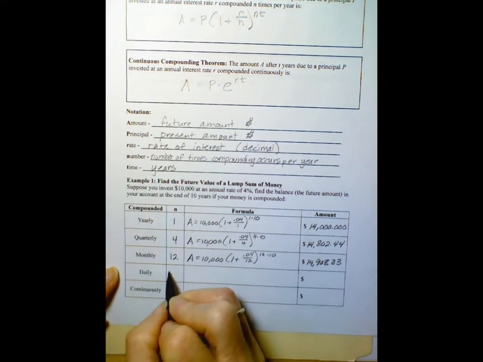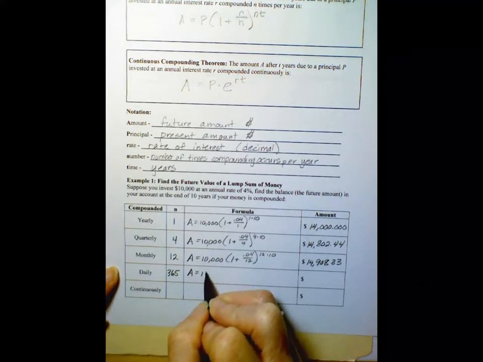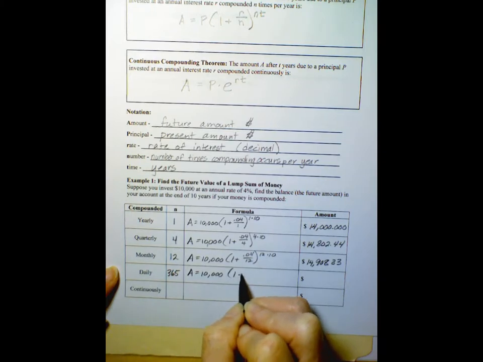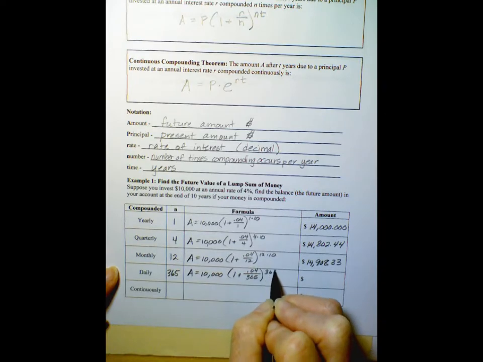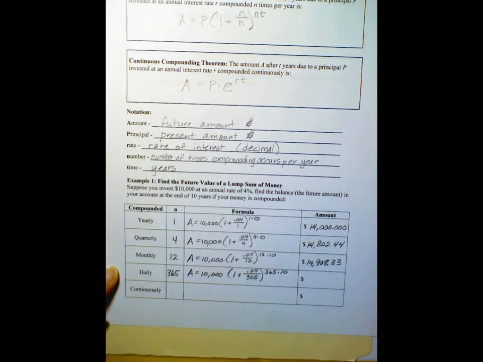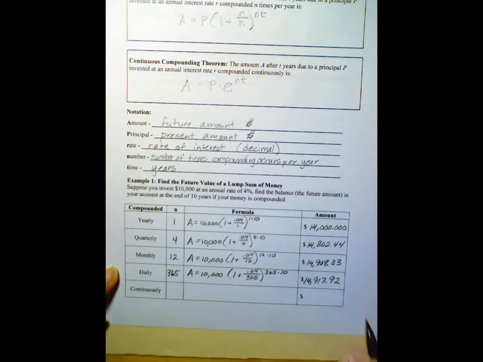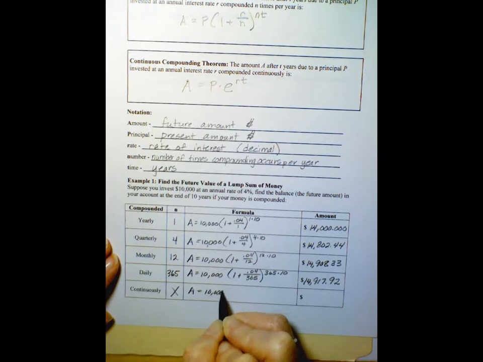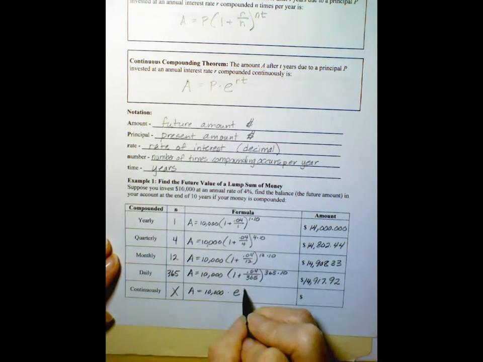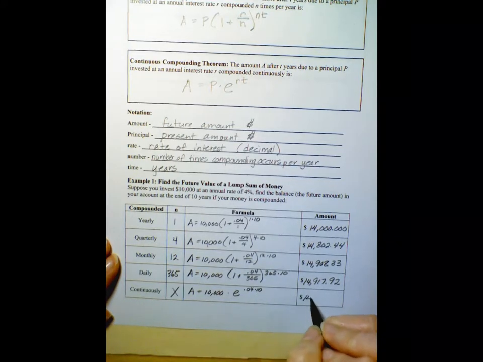Daily, well, we'll just go with a regular 365-day year. So every day would be 365 times per year. And that comes out to $14,917.92. And continuously, of course, we wouldn't have an N at all. We have A equals P times e to the R, 0.04, times T, which is 10.